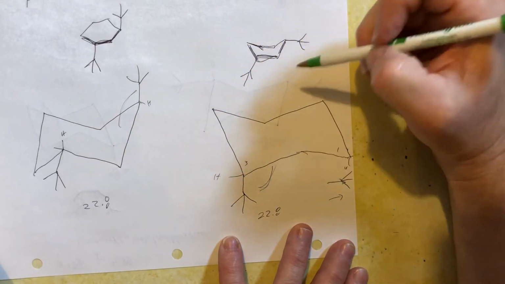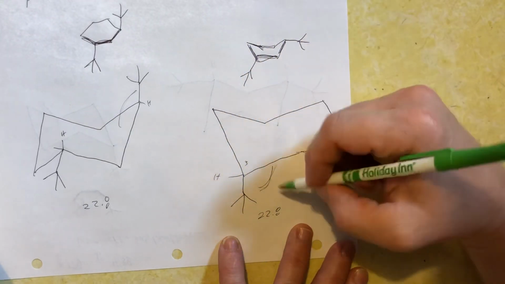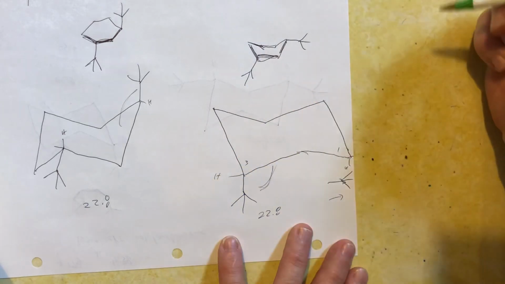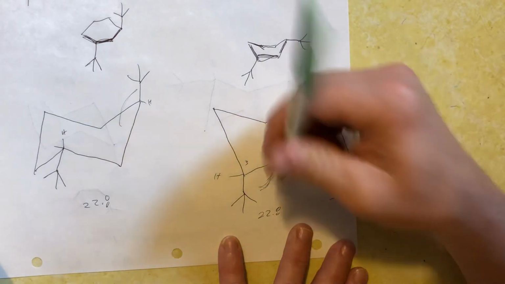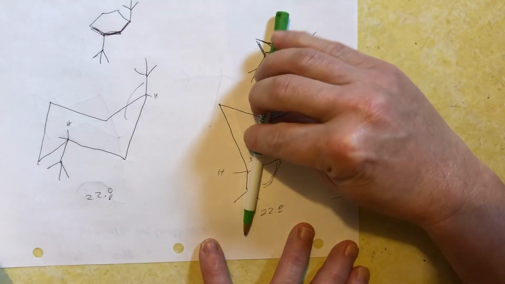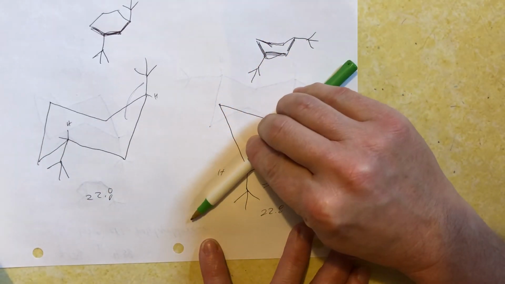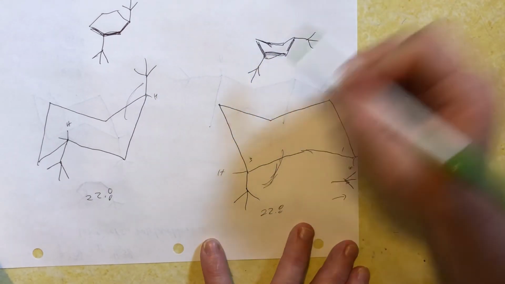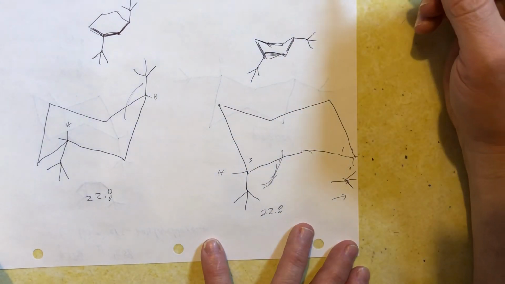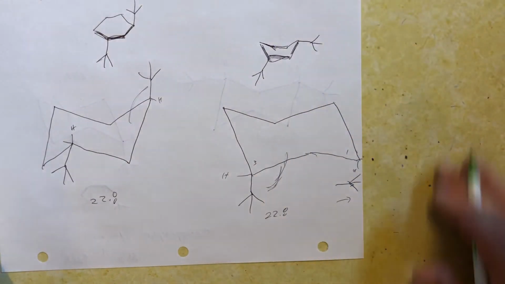That's okay because when this is down here, I don't have this one built on a model, but when this is down here, it's closer to the bottom. If you go to a twist boat, this tert-butyl actually slides out here a little bit more and kind of sticks away. You can see the angle isn't straight down now, it's out this way. And now it's kind of out of the way. So that's why it works that way.